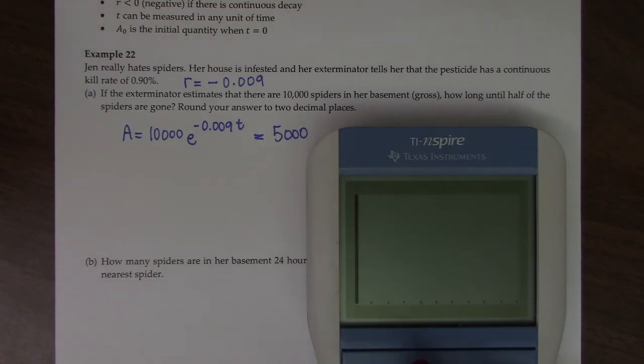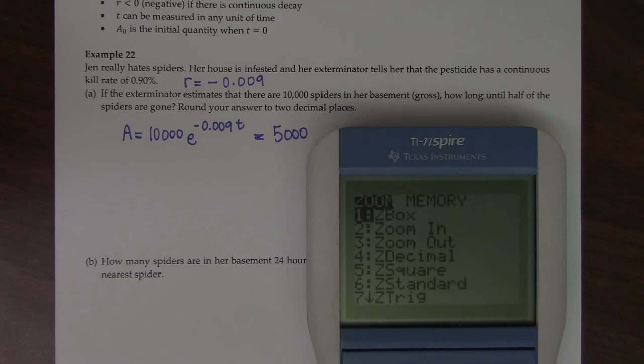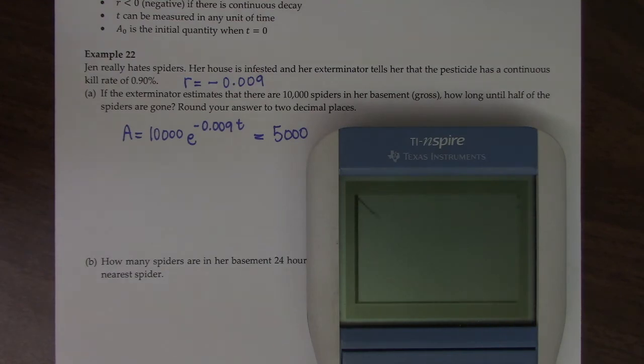All right, so we're not getting anything. This is being measured in hours, so right now I'm only looking at 10 hours. It definitely is taking longer than 10 hours to kill these spiders. So let's take this out pretty far. Let's just go out like 100 hours and then zoom fit and see what happens, because it's killing them very slowly. 0.9% isn't very fast, so we'll go pretty far out and see what happens.